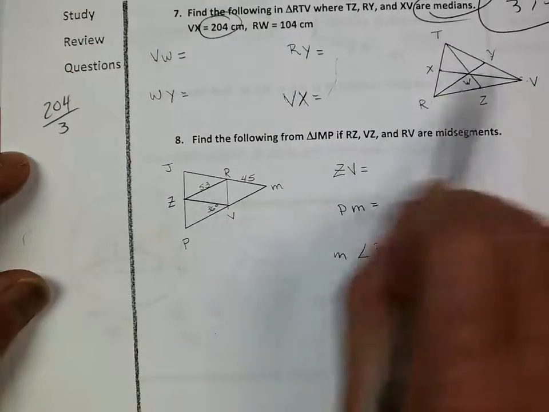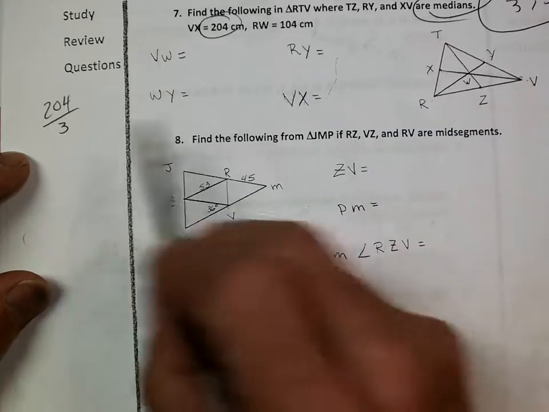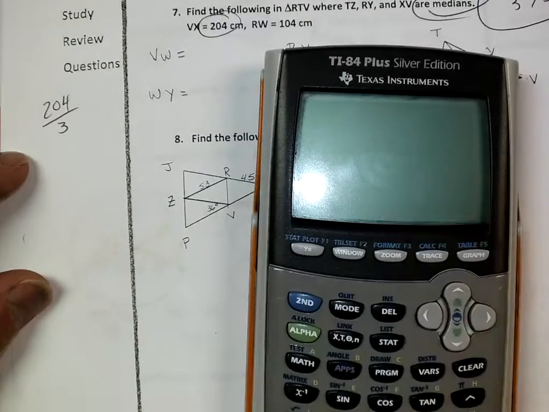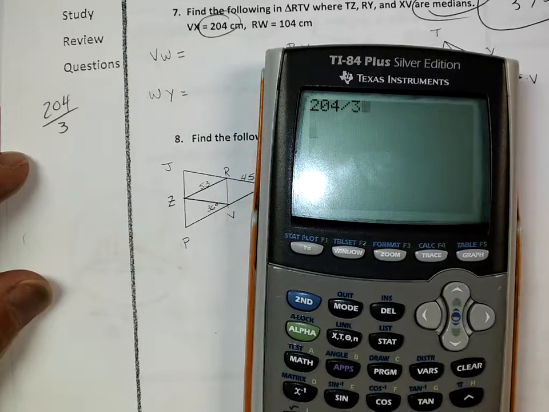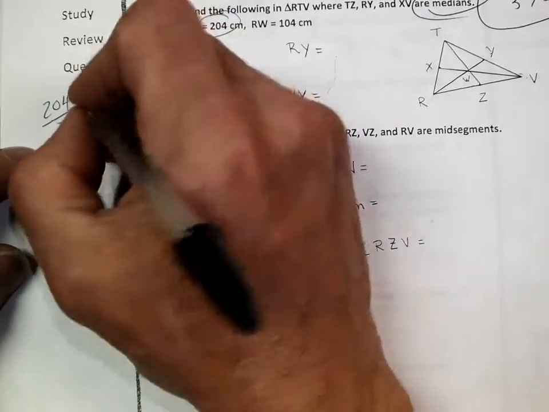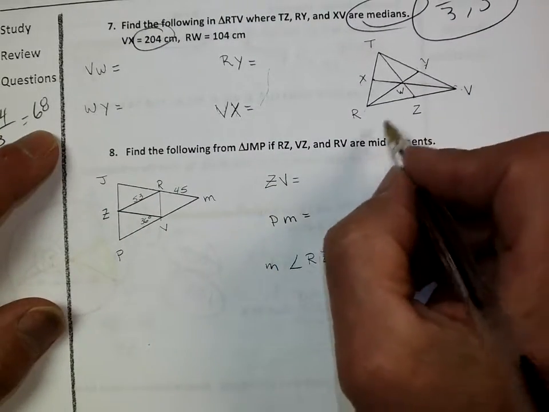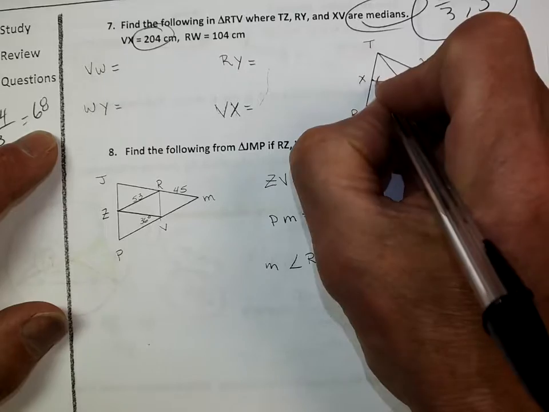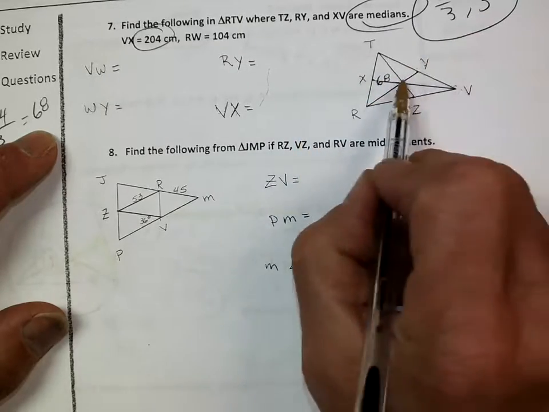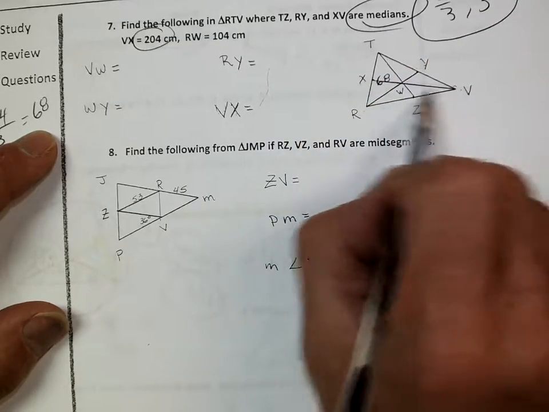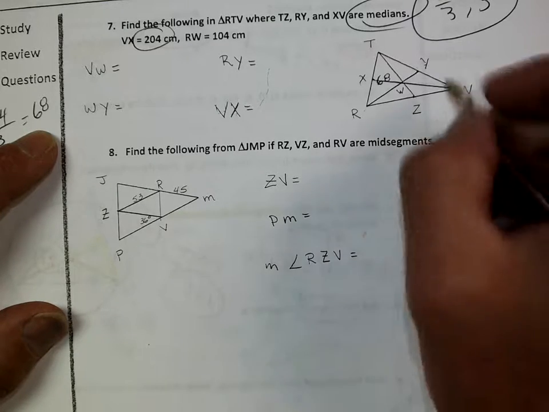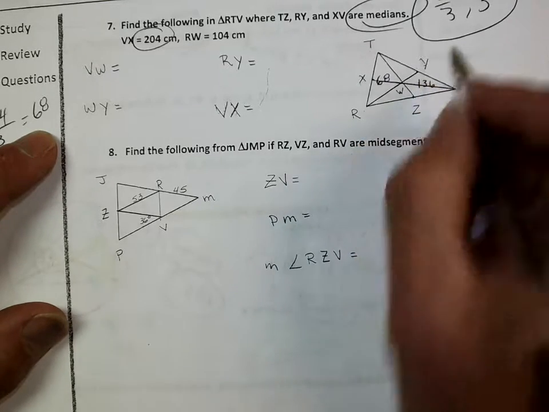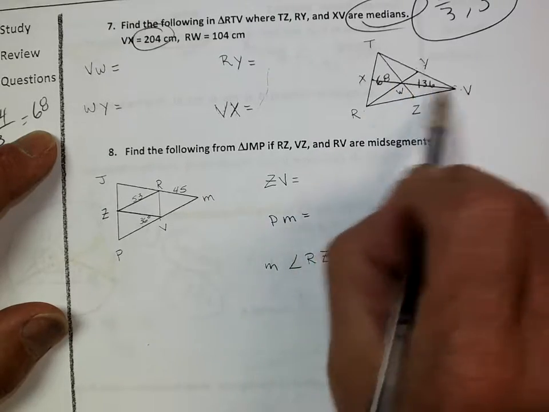The whole thing across is 204, but I divide by 3 so I get the thirds. Let's see what that is. Nice job, Katie. Katie says 68. So I know this is 68, and this is 2 of the 68s, so this is 136. So I got 68, 68, 68.